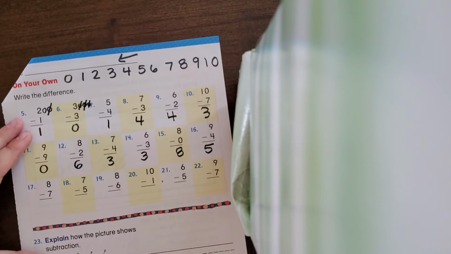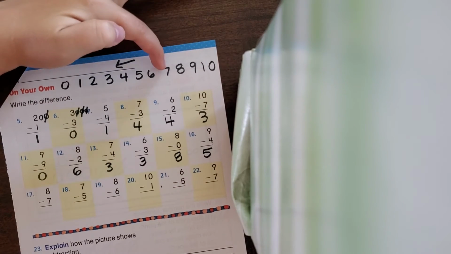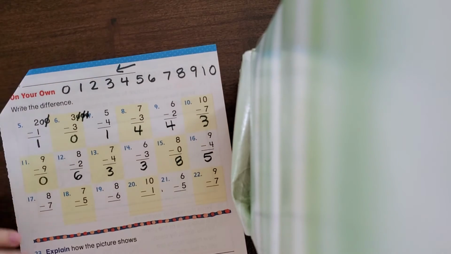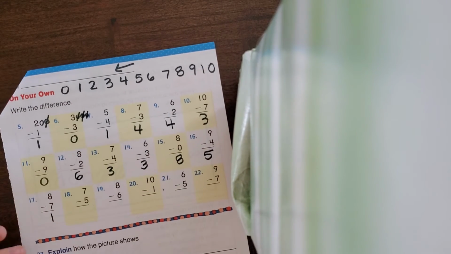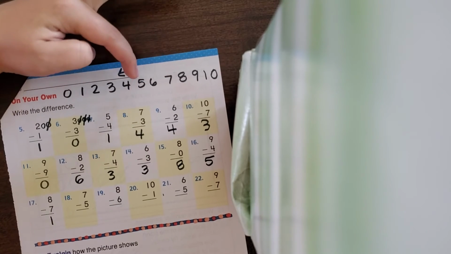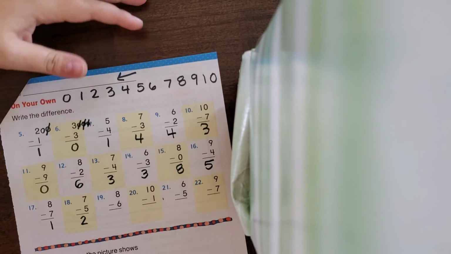Okay, the last row of problems, 8 take away 7. So I start at 8 and I count back. 1, 2, 3, 4, 5, 6, 7. That leaves me with 1 left over. 7 take away 5. I start at 7 and I count back. 1, 2, 3, 4, 5. That leaves me with 2.